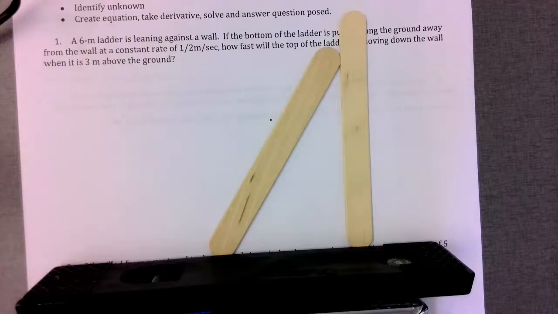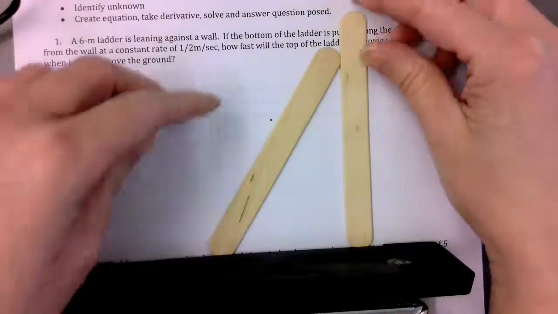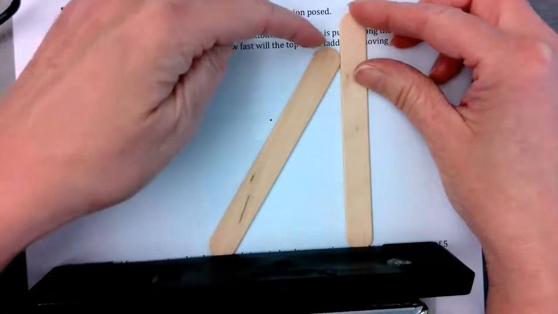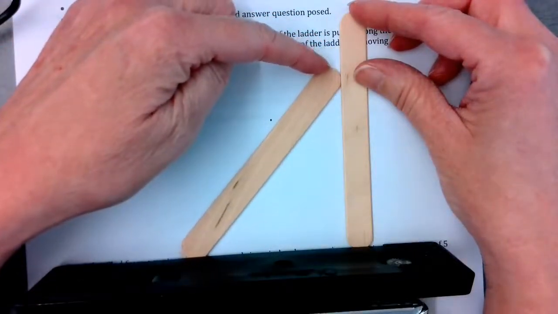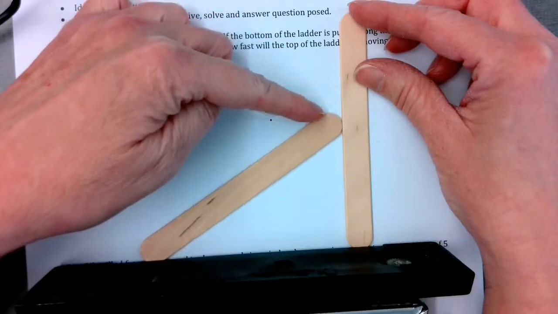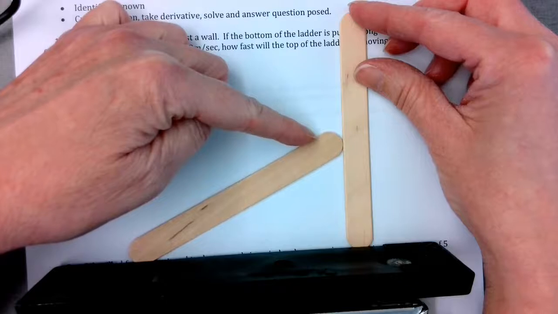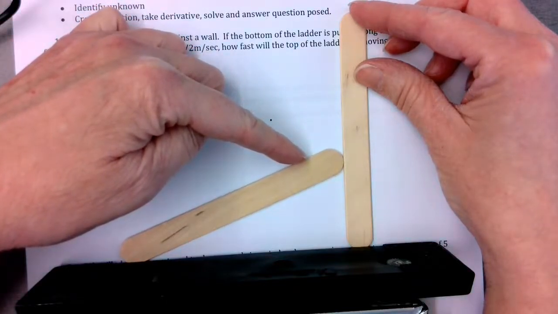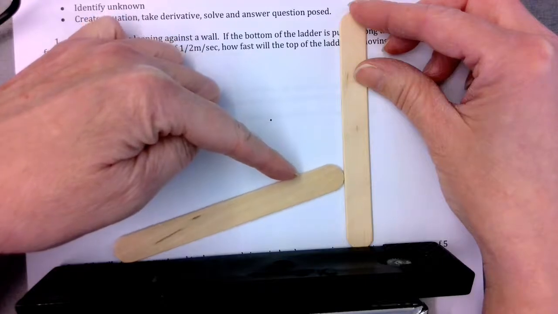You have a 6-meter ladder and it's leaning against a wall. So I have right now my little popsicle sticks that are demoing a wall and the ladder. What happens is that the bottom of the ladder is pushed along the ground. Notice you can see the angles changing as the ladder is sliding down the wall. So the distance up on the wall is changing, it's shrinking, and the distance along the ground is increasing.